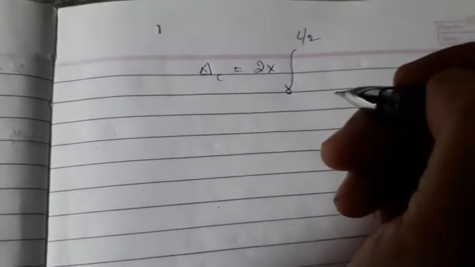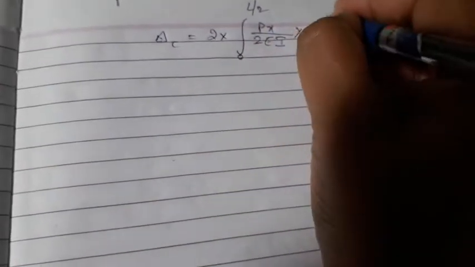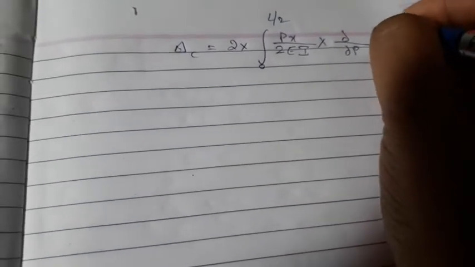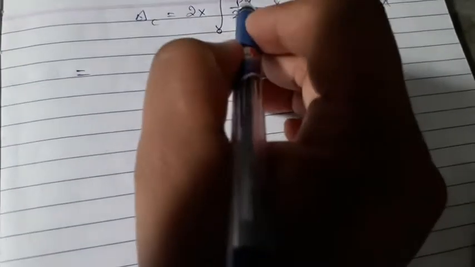Let us calculate for this. Delta C is equal to 2 times the integration from 0 to L by 2. The moment we have calculated is Px by 2, M by EI we have, and then the partial differentiation with respect to P. Differentiation of M, that is Px by 2, dx. Here we have to integrate with respect to x.